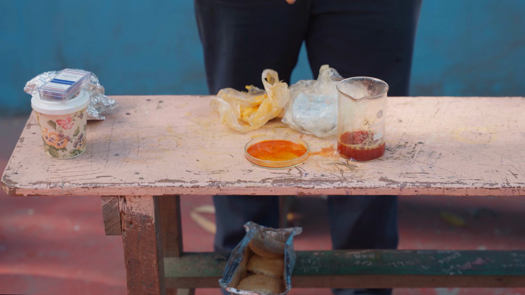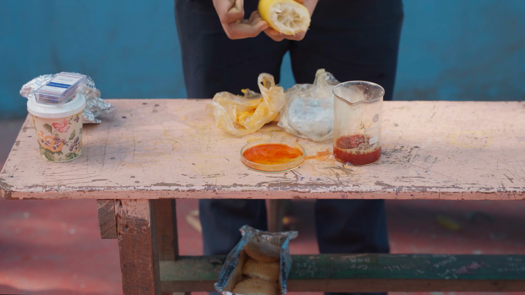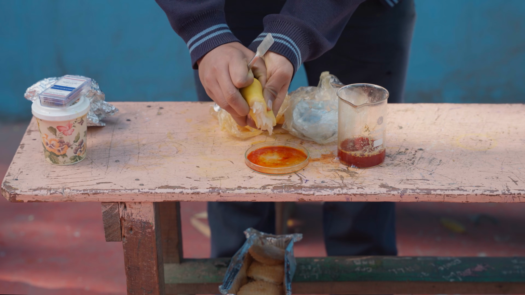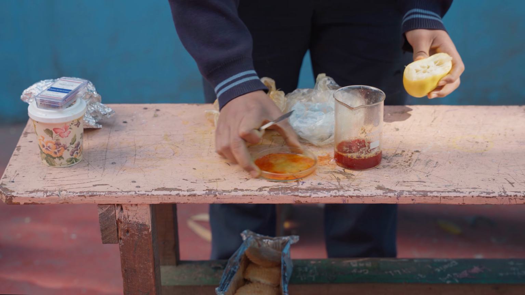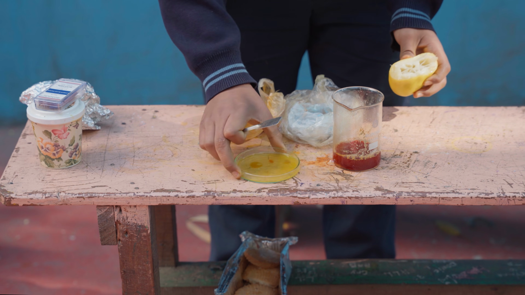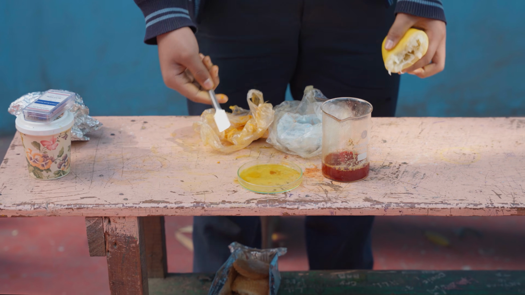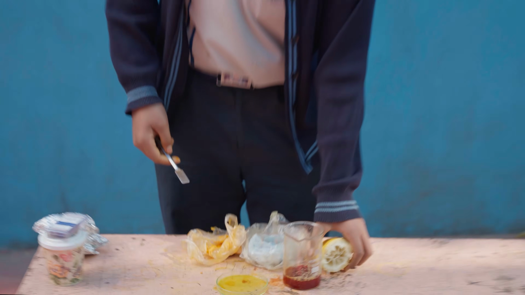Lemon contains citric acid. We will put some citric acid and it will change in color. The acid neutralizes the base form.